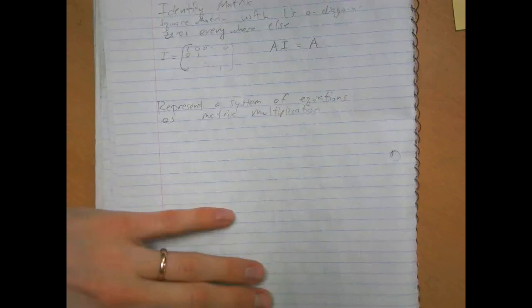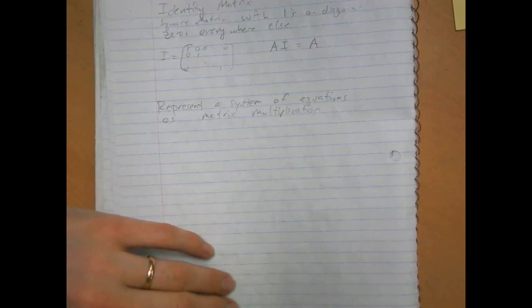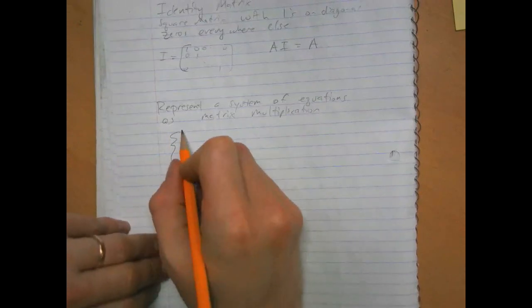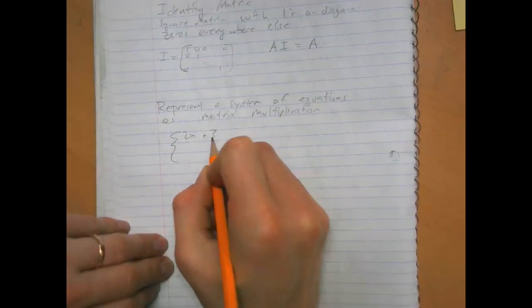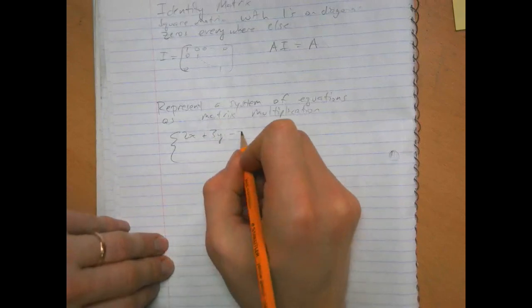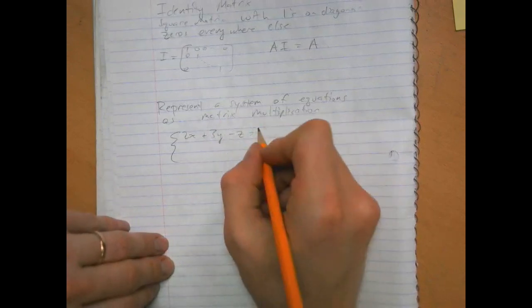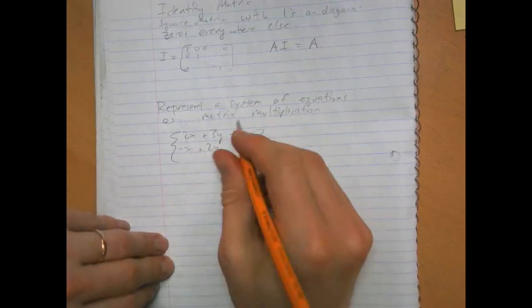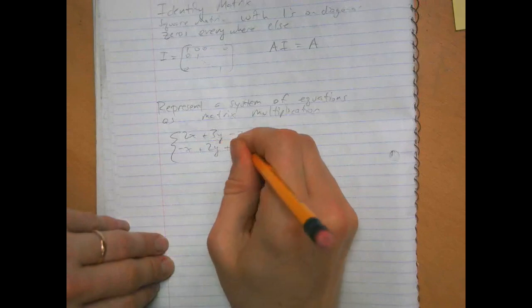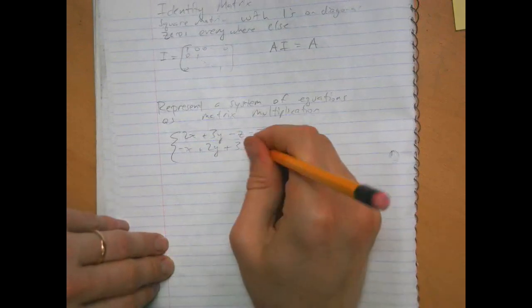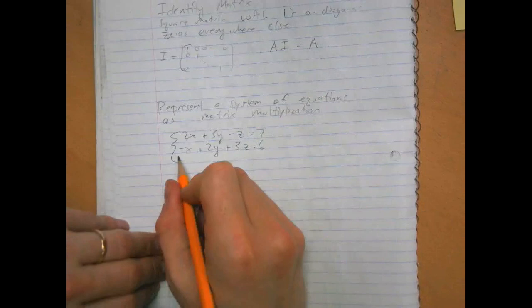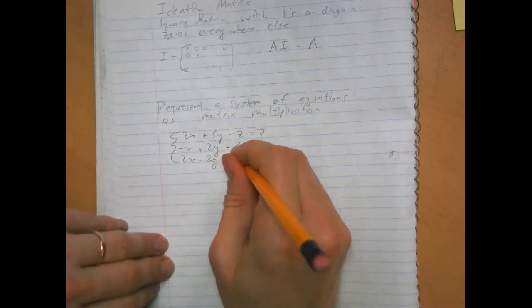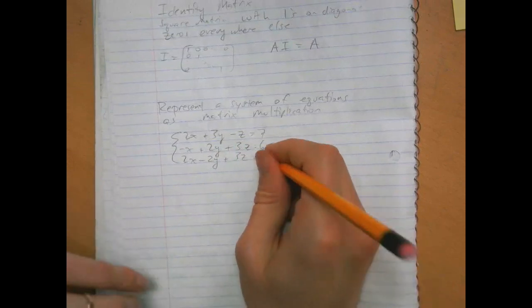For example, say we had the system 2x plus 3y minus z equals 7, negative x plus 2y plus 3z equals 6, 2x minus 2y plus 3z equals 1.